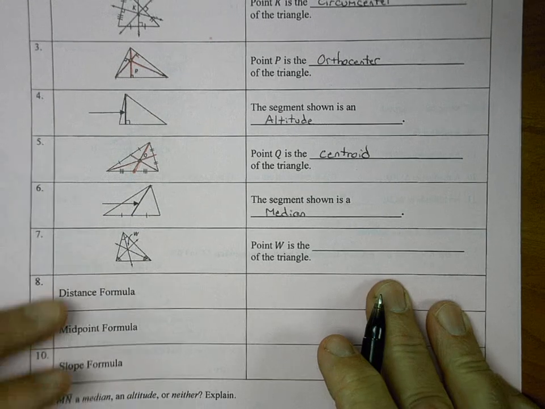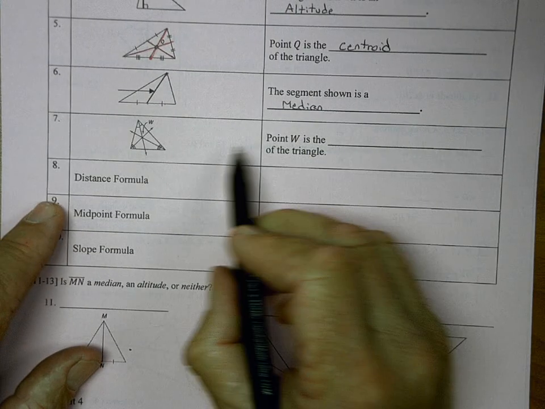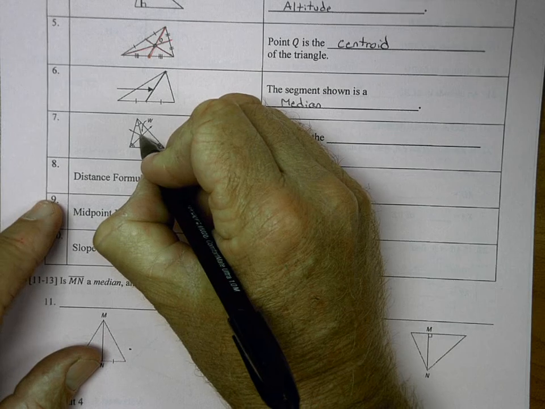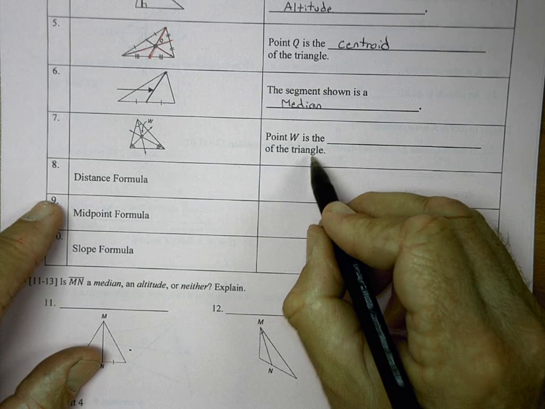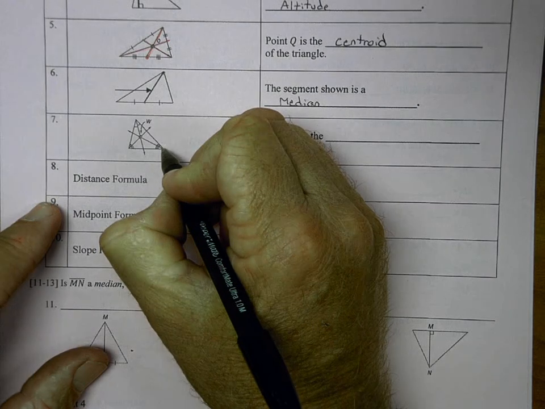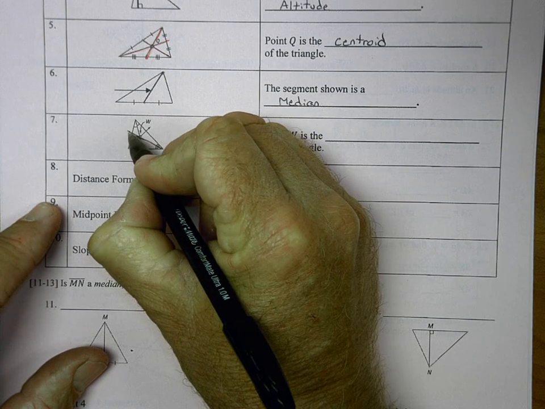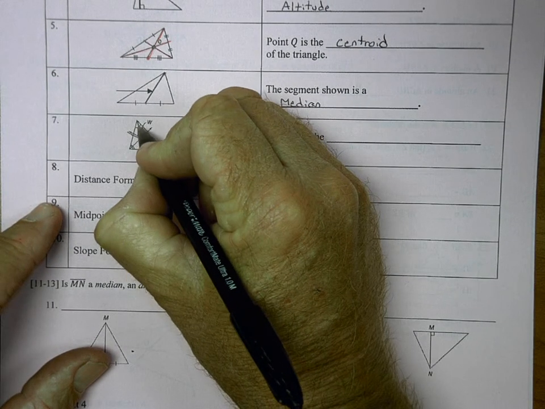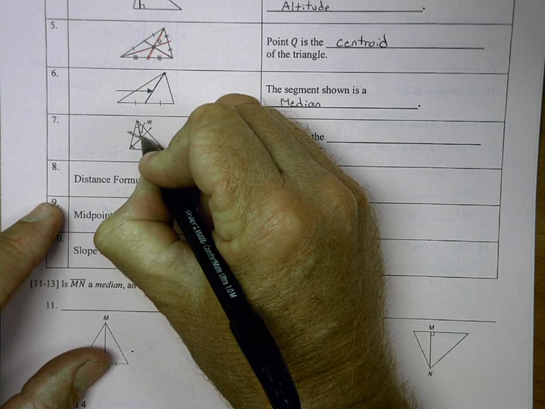Okay. Number 7, point W. Here's point W. It's the what of the triangle? Well, if you notice, it's the point of concurrency where that line segment intersects with that line segment, which intersects with that line segment.